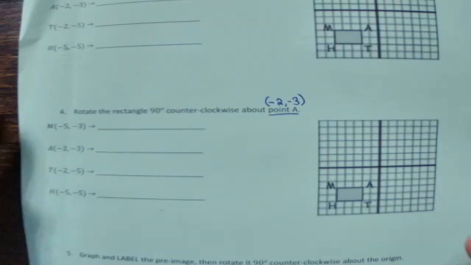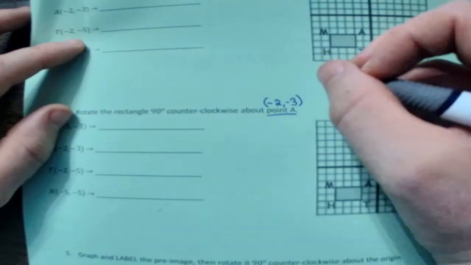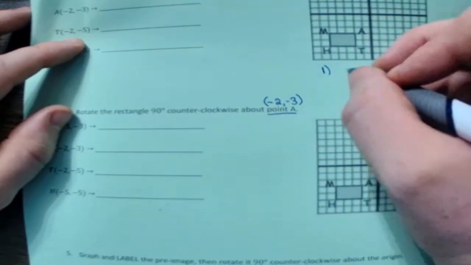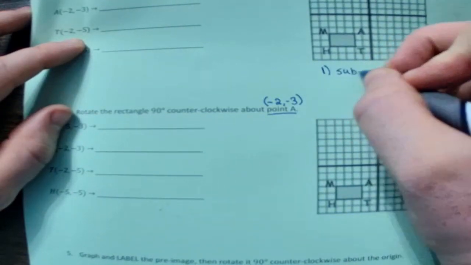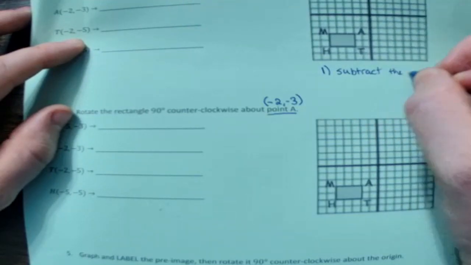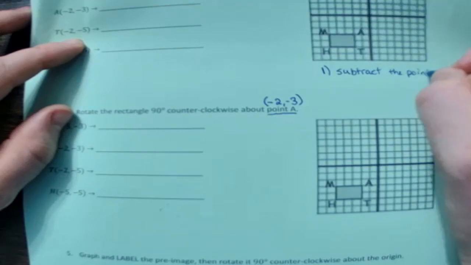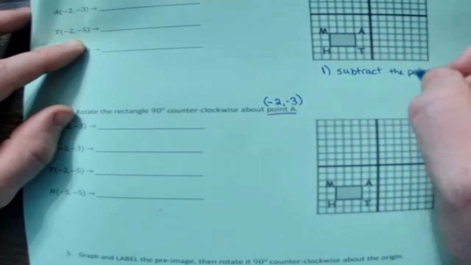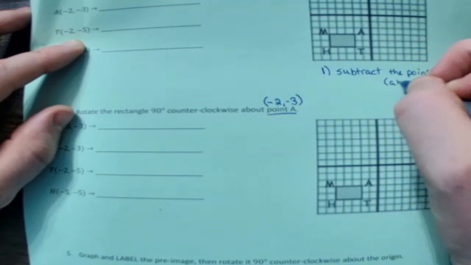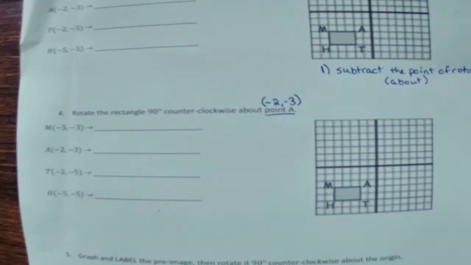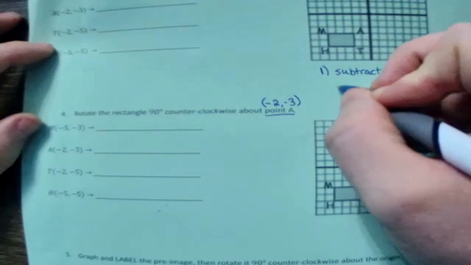So there are 3 steps when it's not at the origin. Step 1 is to subtract the point of rotation. If you don't know what the point of rotation is, it's whatever it says after the word about. So after it says about, it's telling you where your point of rotation is.